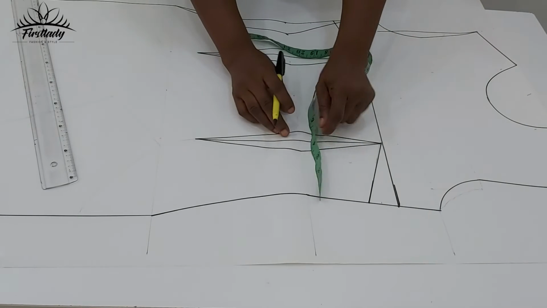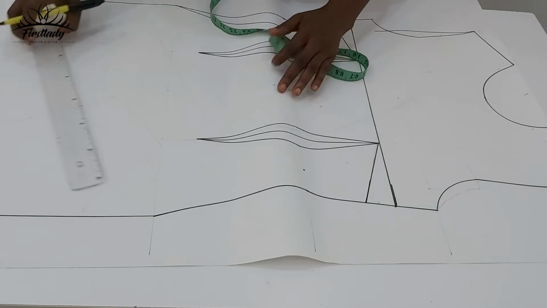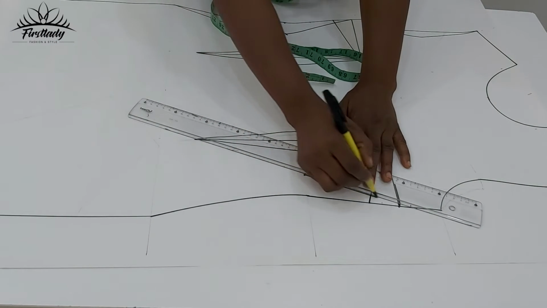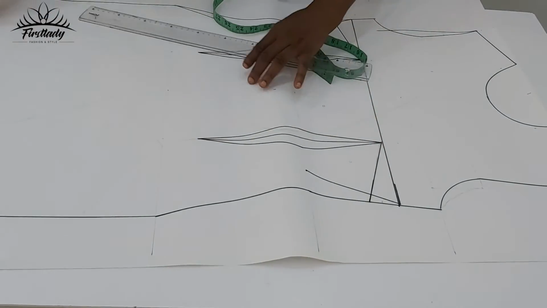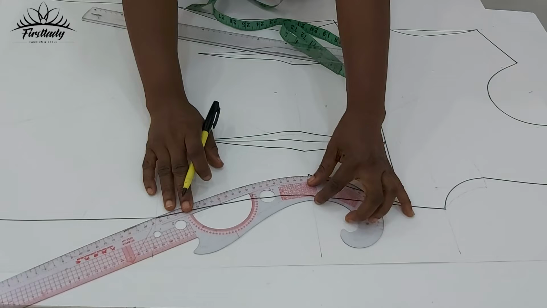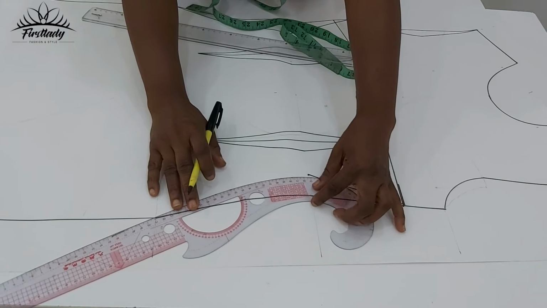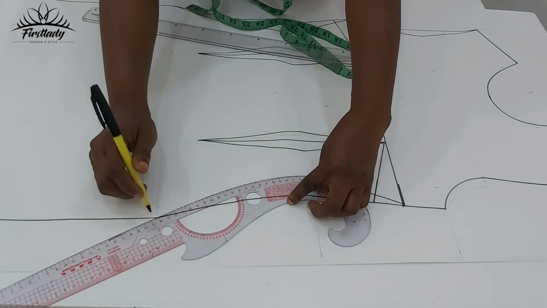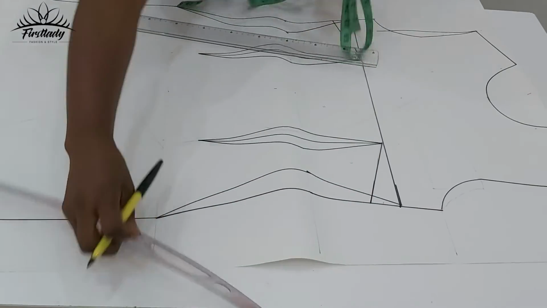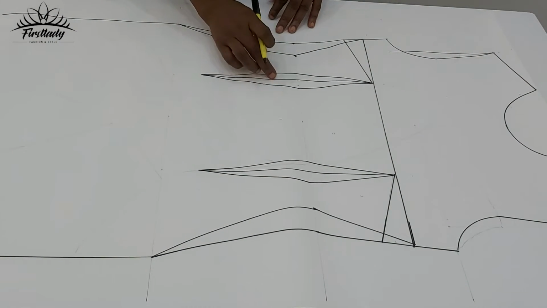I'm going to do the same thing to this other side too. The 0.75, that is 1.5 inches, I'm going to put it here, and then I'm going to connect this line up to the bust dart here, and then I'm going to curve this one here to meet the hip line this way. So that is the first thing you're going to do. You're going to eliminate the center dart.